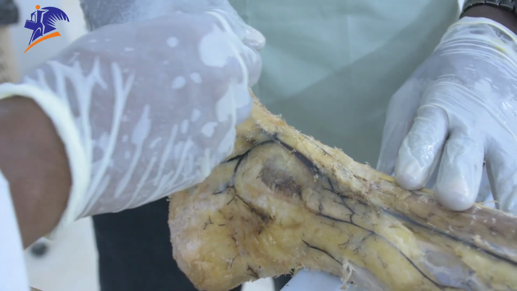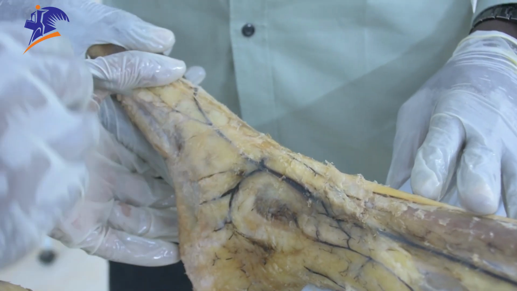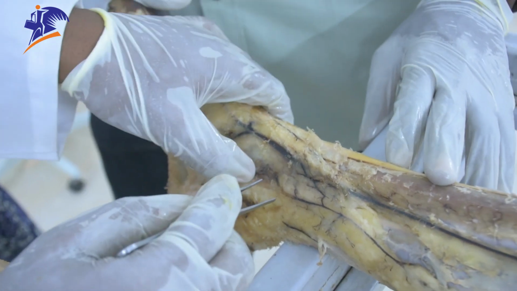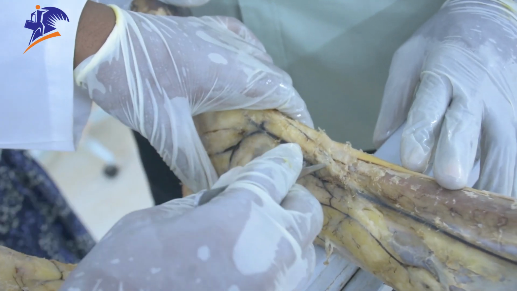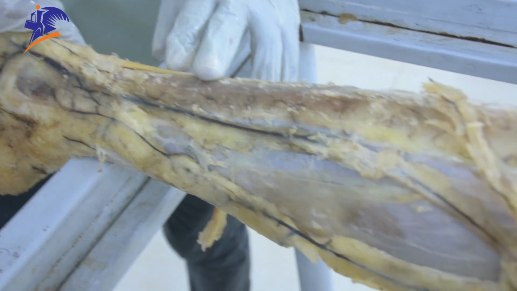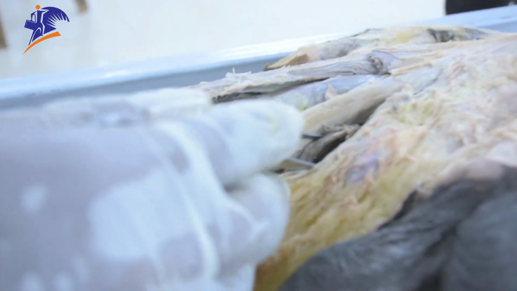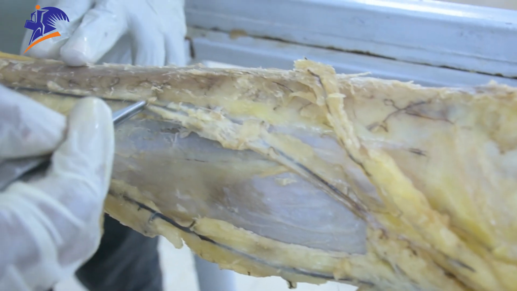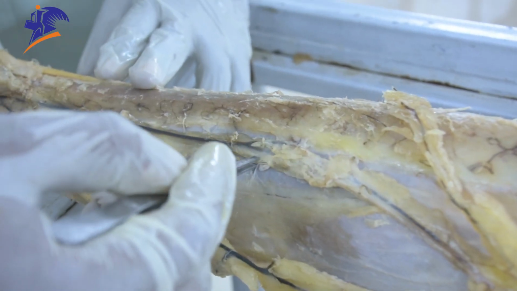This is the dorsal venous arch, on the dorsum of the foot. This is the great saphenous vein, which is located anterior to the medial malleolus. The great saphenous vein, as we mentioned, will join the femoral vein in the superior aspect of the thigh. Usually, the great saphenous vein is accompanied by the saphenous nerve.